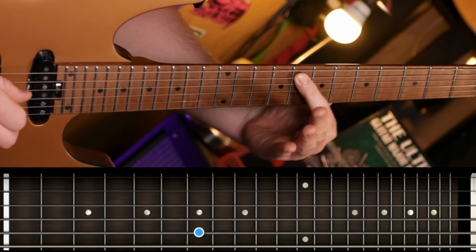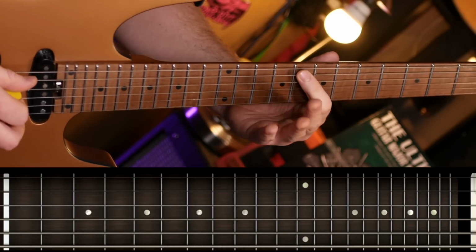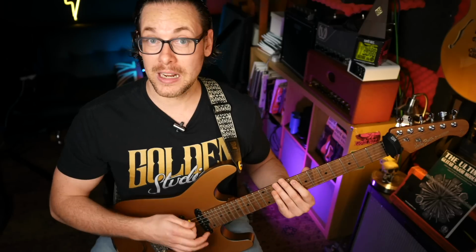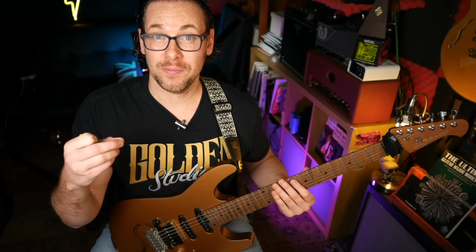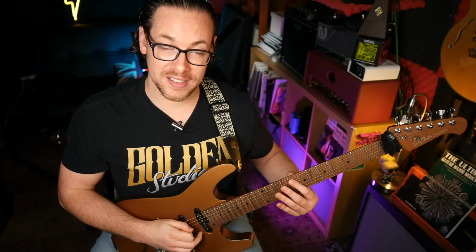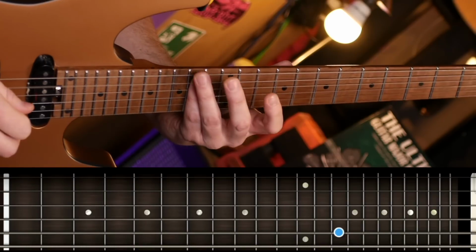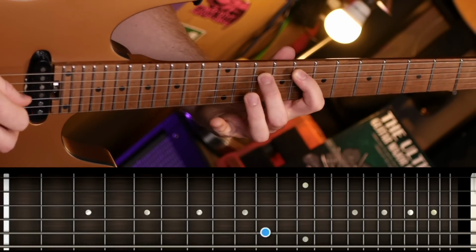And you can feel that even though I went down to the C there, it wants to resolve to the F. And I'm using all the same notes as C major, but my home is now F. There's that sharp 4.